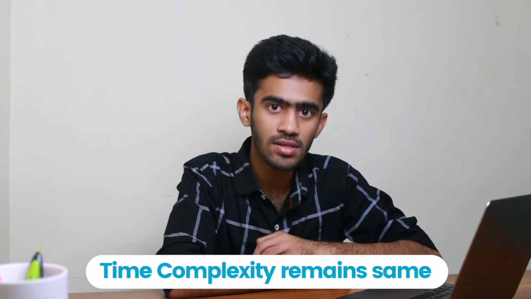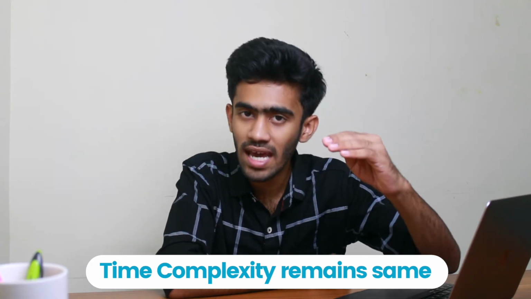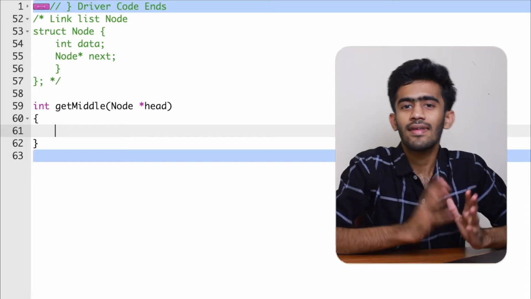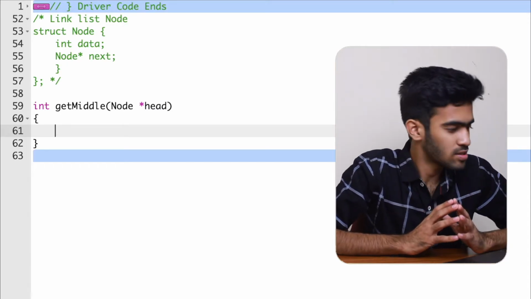So this is the concept that we are going to apply to solve this problem, and this will reduce the number of operations that we are doing directly from n to n by 2, which is exactly 50% more efficient than the original approach that we saw. Now let's get to GFG practice and code this logic. Now we are at GFG practice to solve this question.